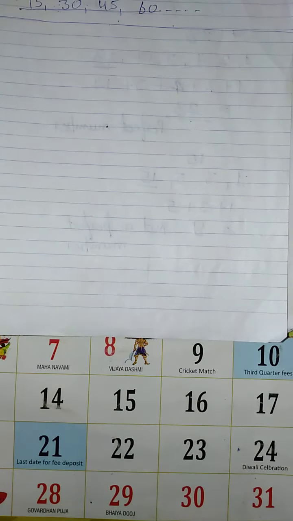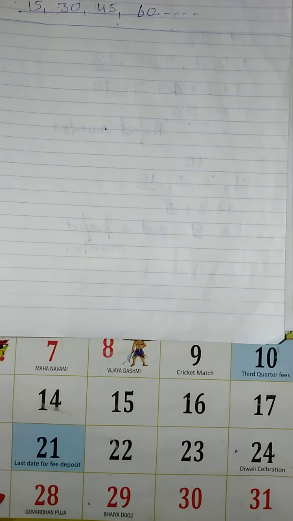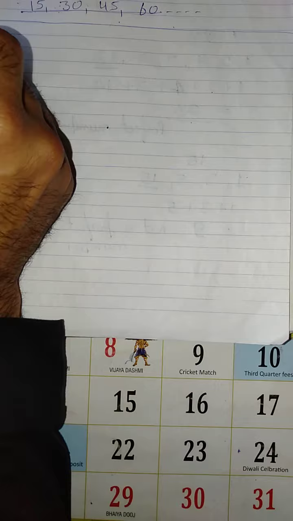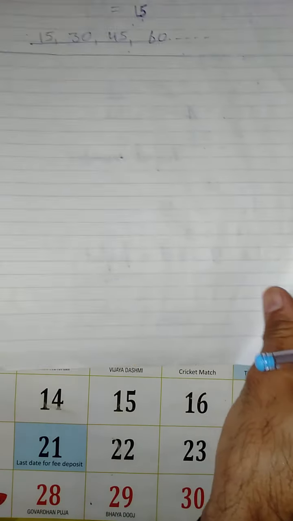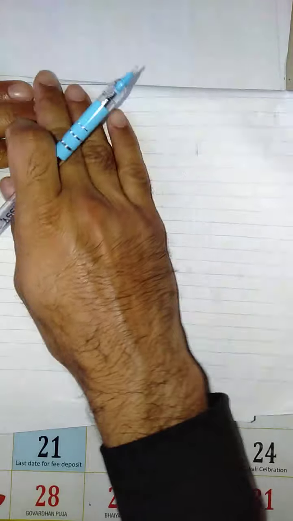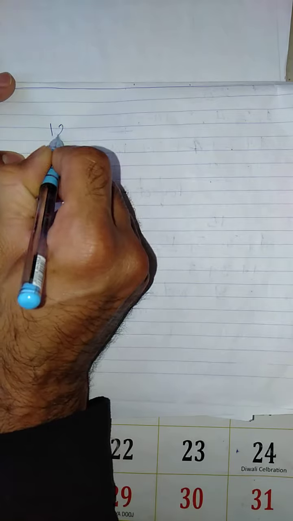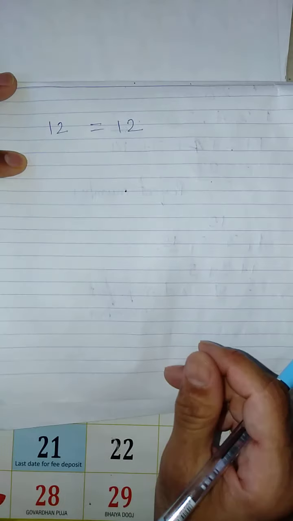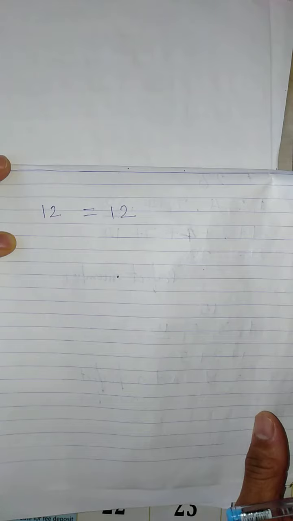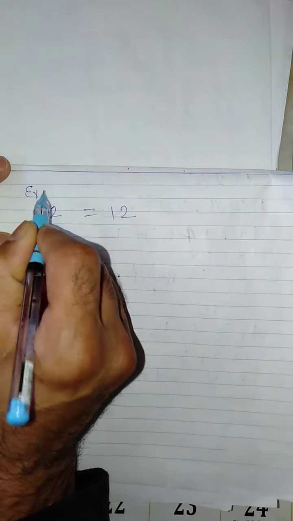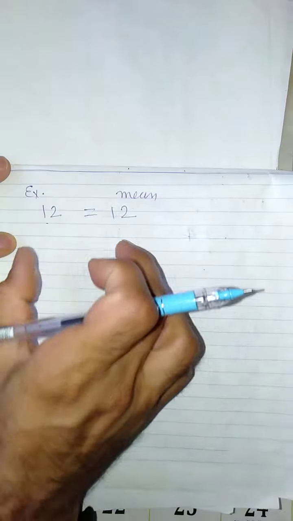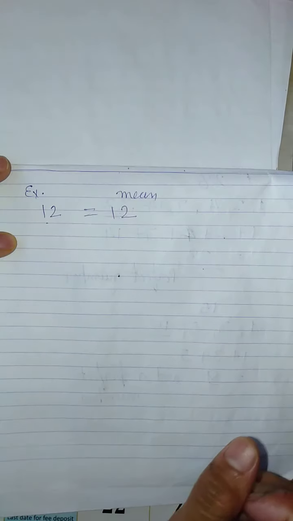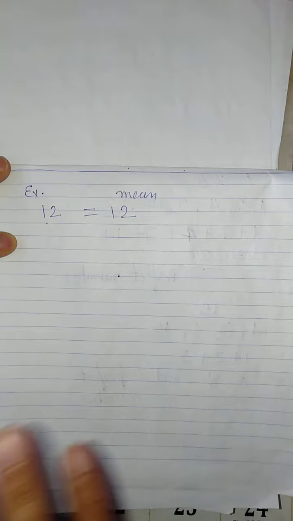It means we can say that extreme and mean. So here can we say like this? See, product of extreme, that is 12, is equal to 12. See the last phase. According to that, both extreme and mean are equal to each other. It means they are in proportion, right? This is called proportion.